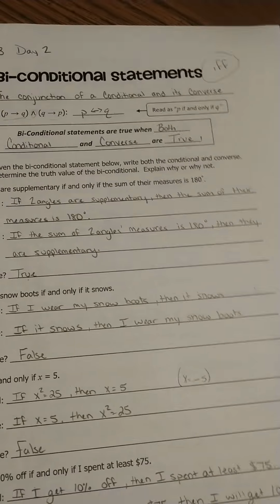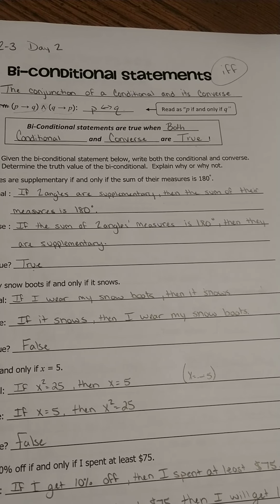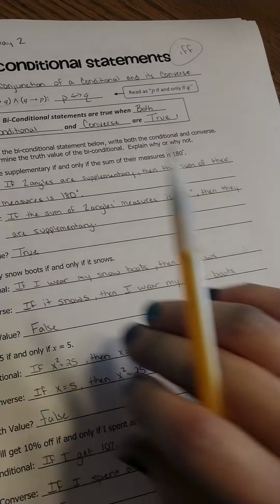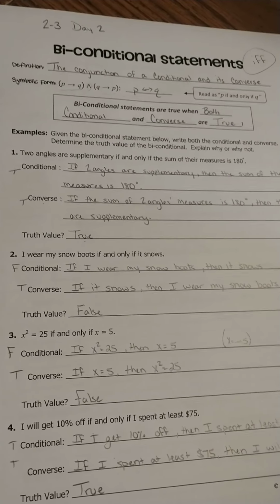So given the biconditional statement below, write the conditional and converse. Determine the truth value of the biconditional. Explain why or why not. We're not going to do the explaining on the paper. We're going to do it verbally, just so you know. Shh, please, go.